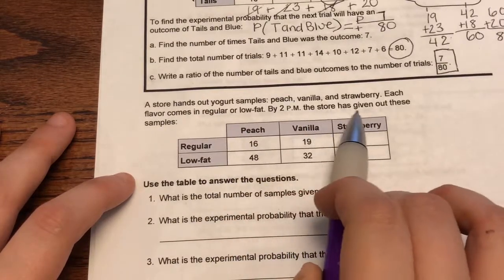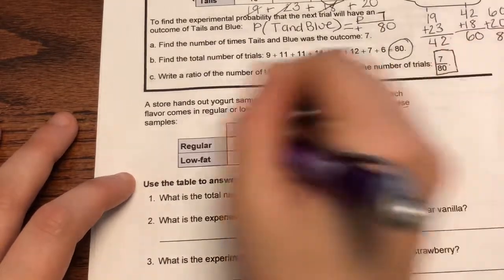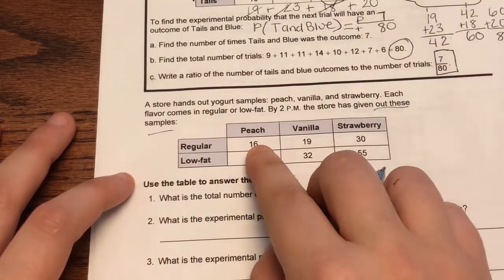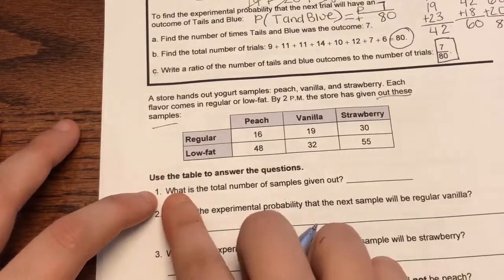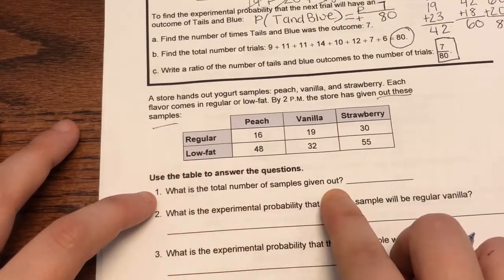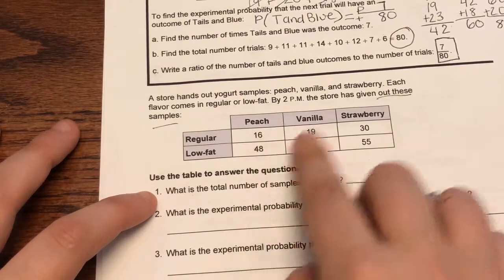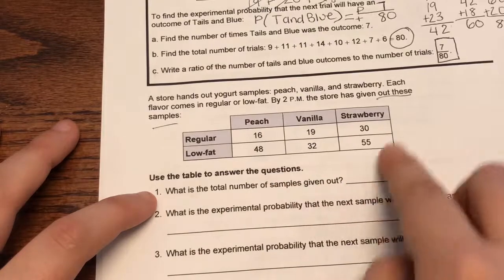By 2 p.m., the store has given out these samples. So 16 people got peach regular, and so forth and so on. So it says, what is the total number of samples given out? So we want to find the total. So I add 2 at a time and then add them all together.